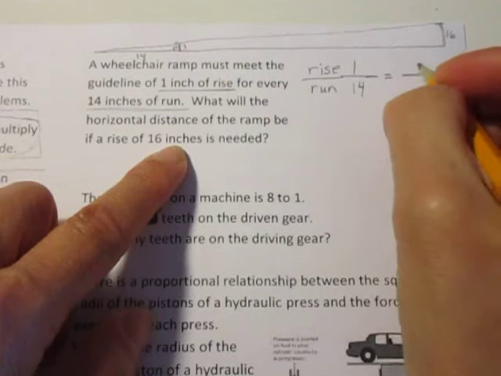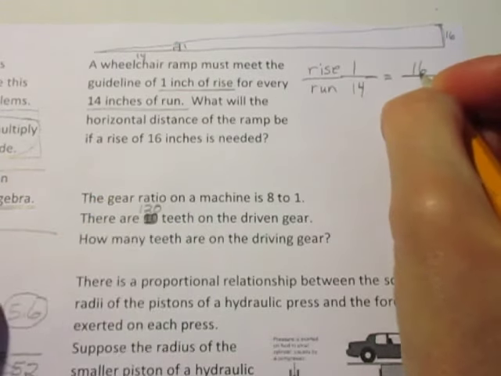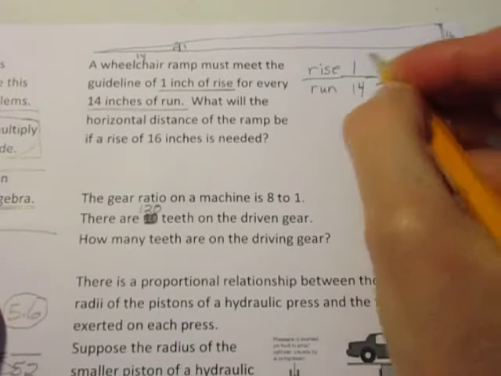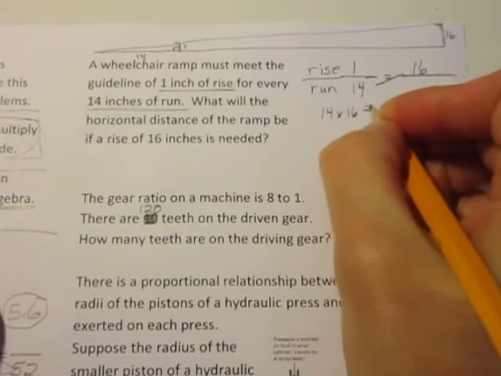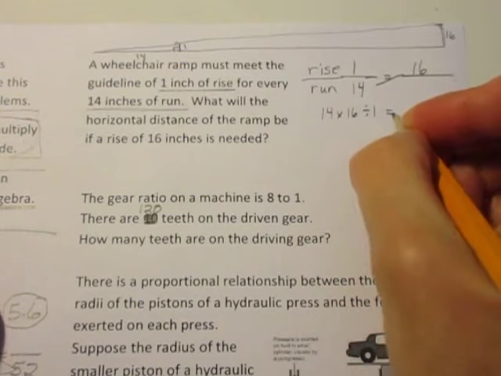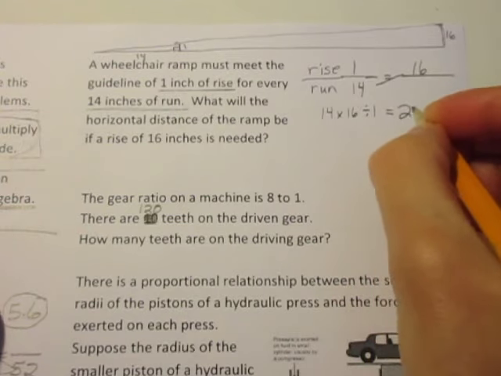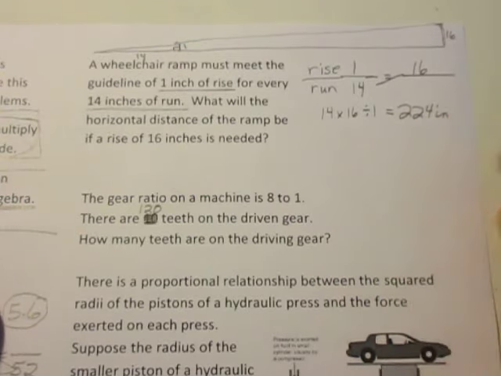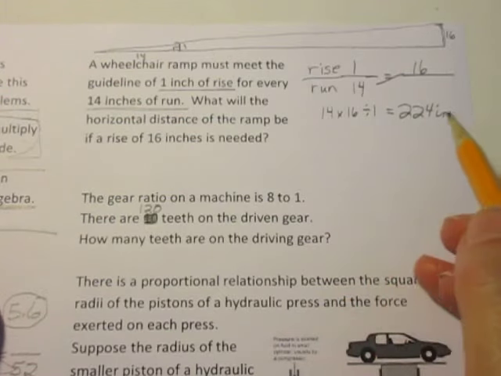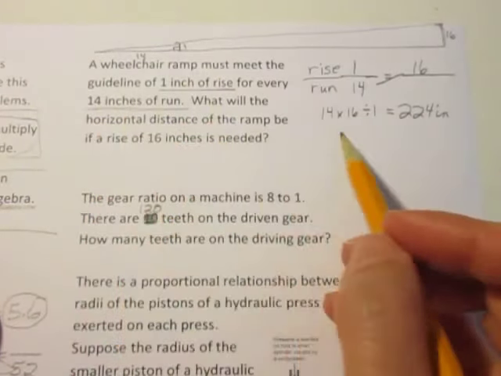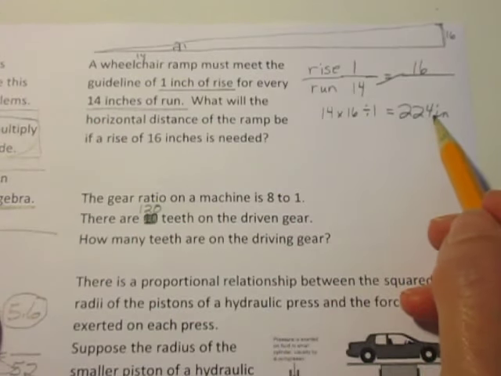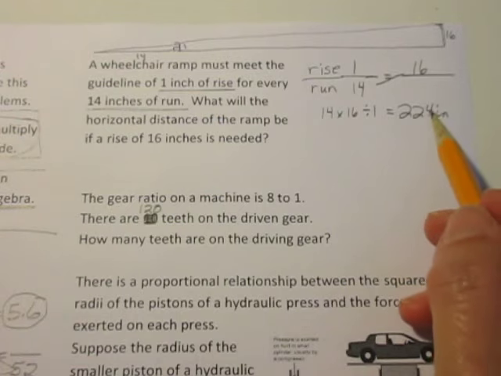So rise goes in the numerator, so I need to put that 16 up here, which means I'm going to be cross multiplying and dividing. So I'll be taking 14 times 16 divided by 1, and I should come out with 224 inches. And students will look at that and say, dang it, I messed up somehow. That's a big number for this problem. 14 and 16 are the numbers that I have in here. 224 inches, for real? I want you to think about that in terms of inches.